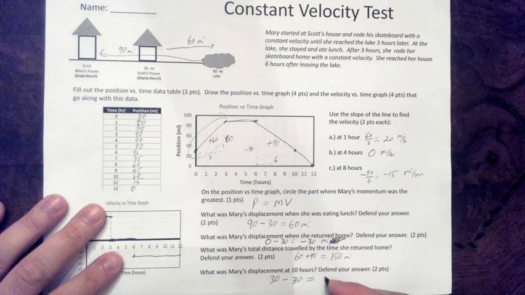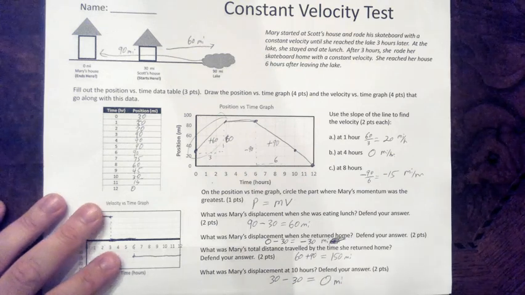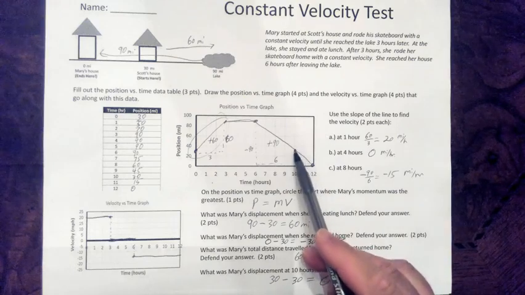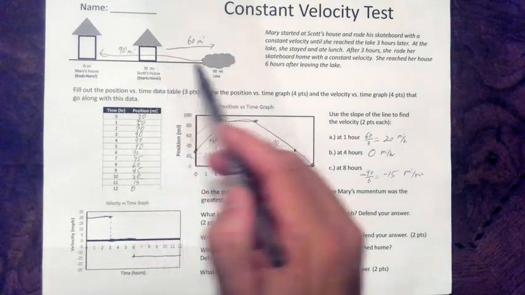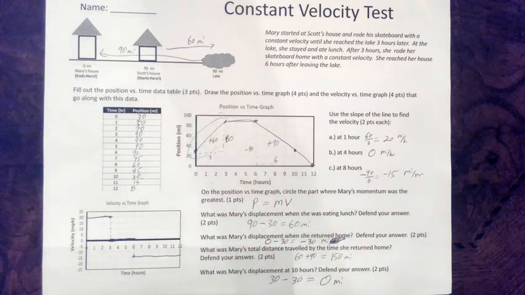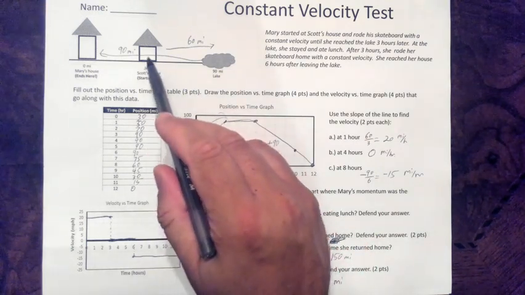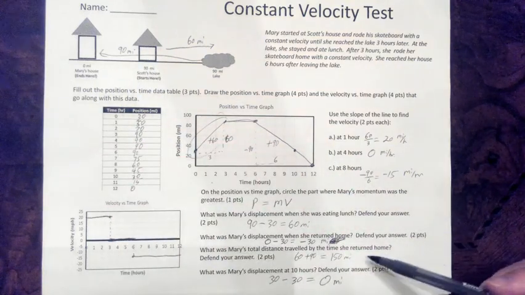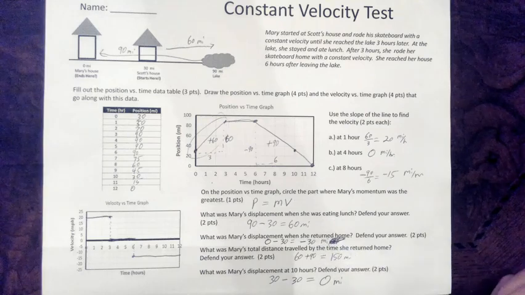So if you subtract those, you get 0 miles. Right, so her displacement at 10 hours, she was back where she started. So that's when she passed, on the way home, she passed Scott's house. Right, so that's why the displacement was 0, because she started there, and now she's just passing that point. But her final displacement was going to be minus 30, as we found here.